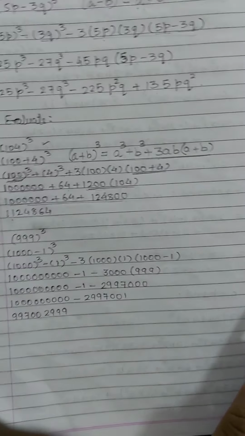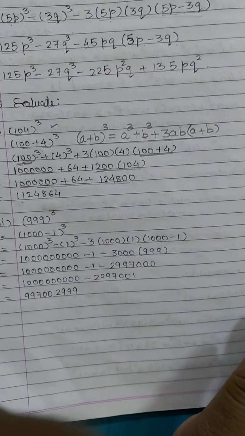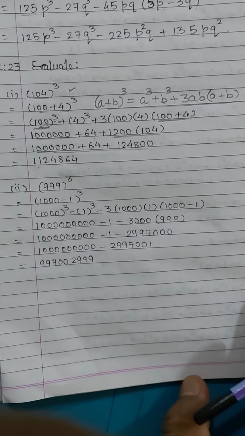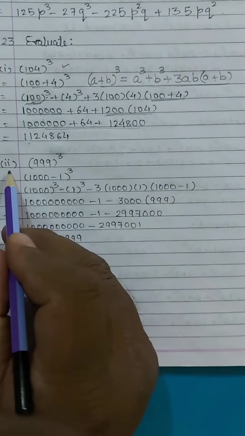That is, a plus b whole cube is equal to a cube plus b cube plus 3ab into a plus b. Right? Similarly, the second question also, that is 999 cube you have to obtain. So which identity are you going to utilize? First you will write 999 as 1000 minus 1 whole cube.